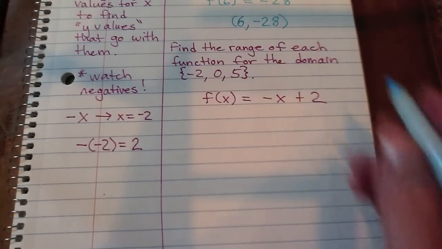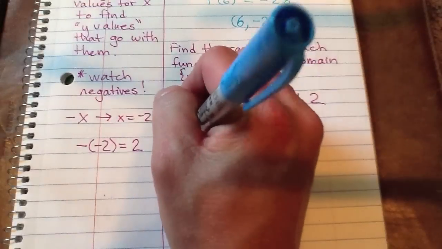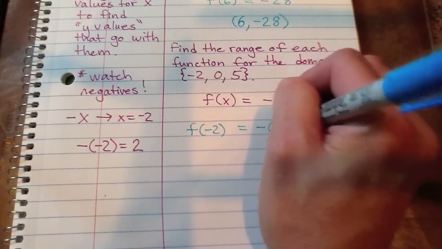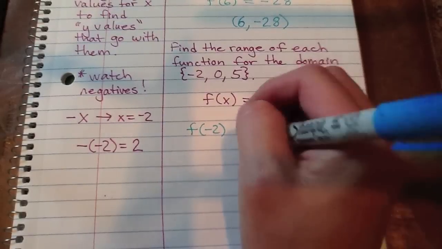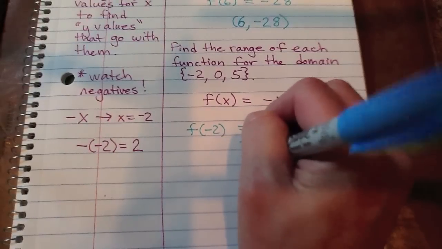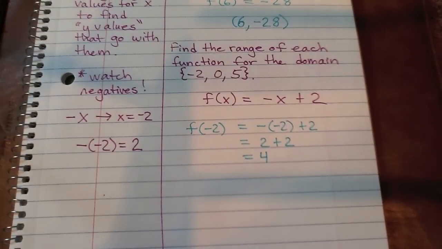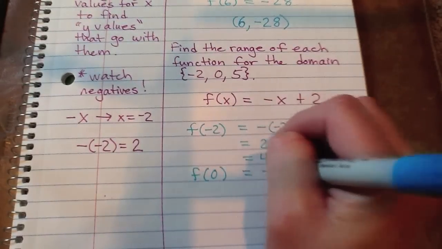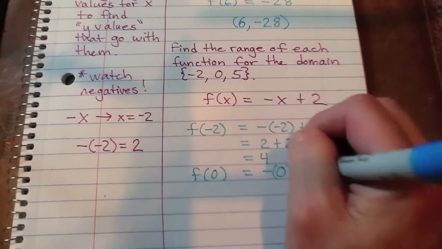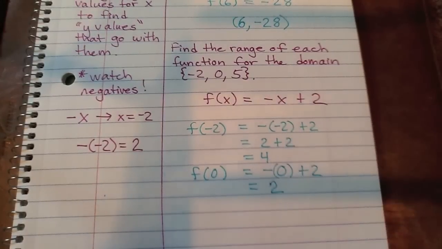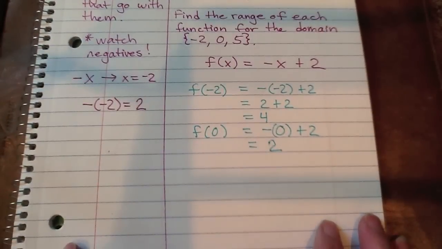So let's go ahead and do this. We should have to do this 3 times. So when x is -2, I get -(-2) plus 2, which is 2 plus 2, which equals 4. And now I go plug in 0. So when x is 0, I get -0 plus 2, which is 0 plus 2, which is 2. You see how I'm doing that?